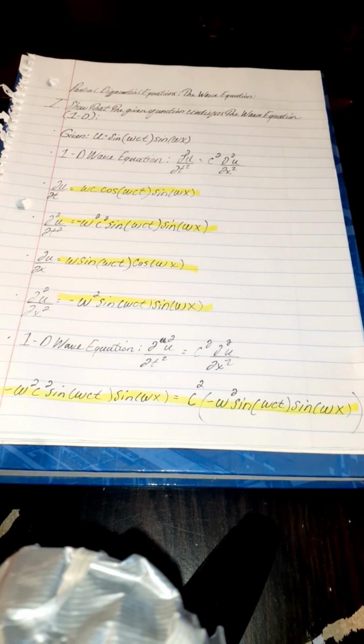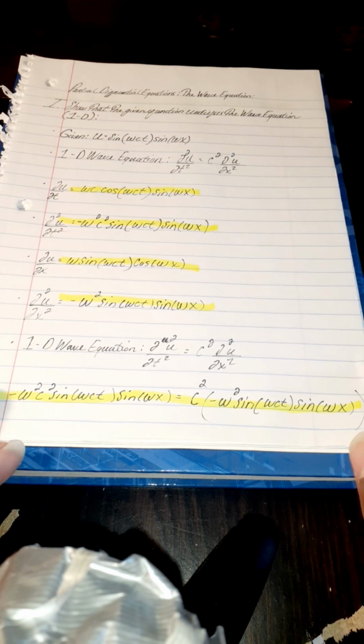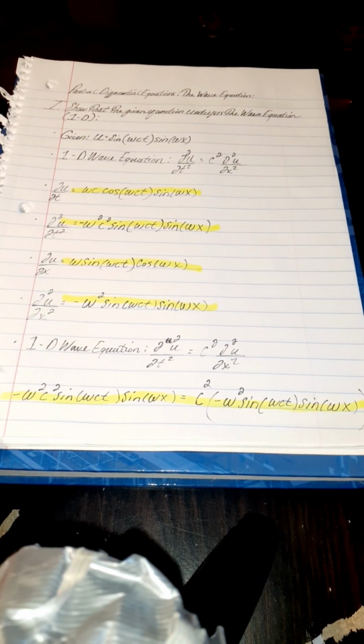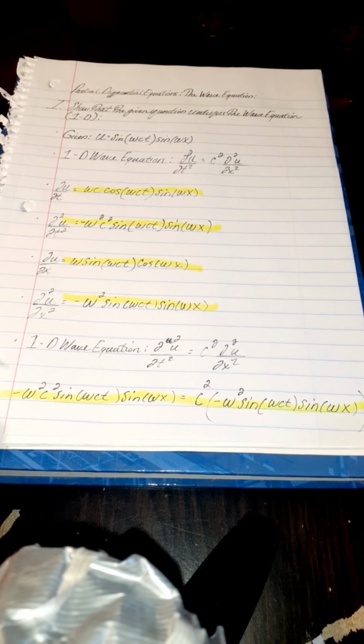You learn separation of variables and other techniques needed to solve them. But they're generally going to start you out with something like this, and then progress you into other equations and give you the foundations, such as separation of variables, boundary conditions and stuff like that.